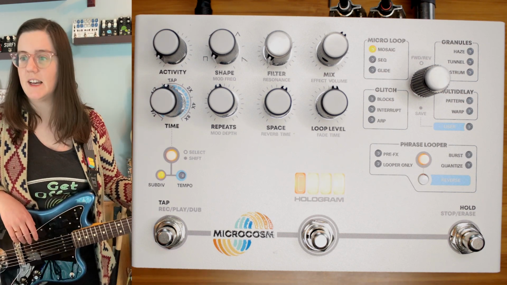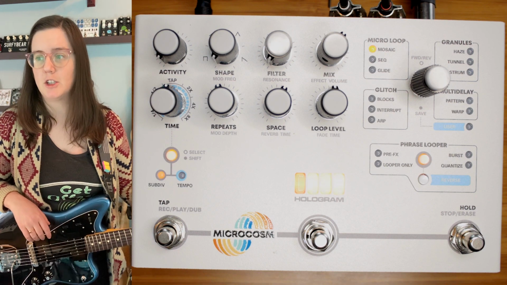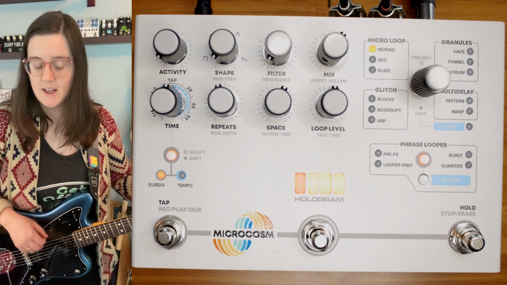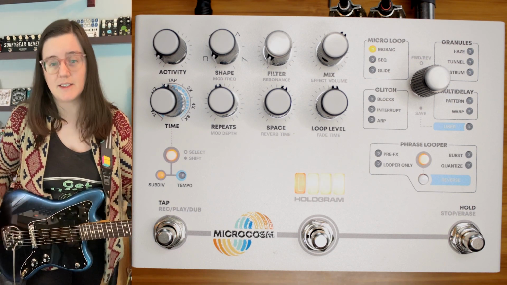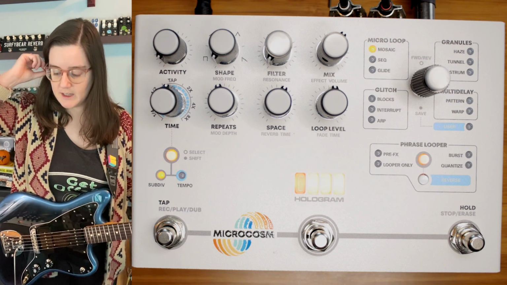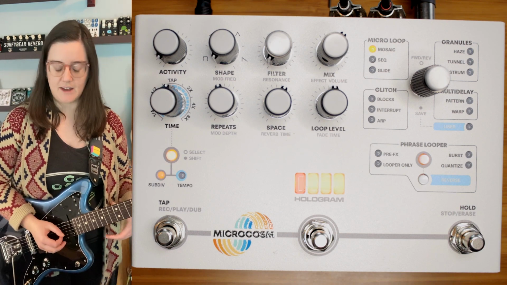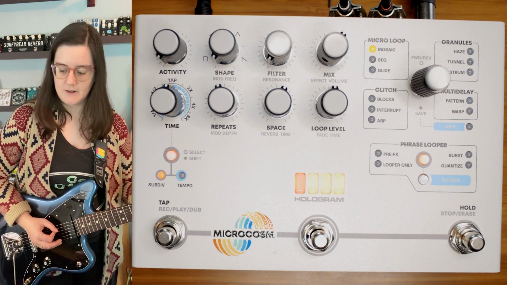I'm going to start with Mosaic. Those are overlapping loops playing back at multiple speeds. The pedal is already on. I have my American Professional 2 Series Jazzmaster into my Strymon Iridium, and stereo is on if any of these have a good stereo spread, so.